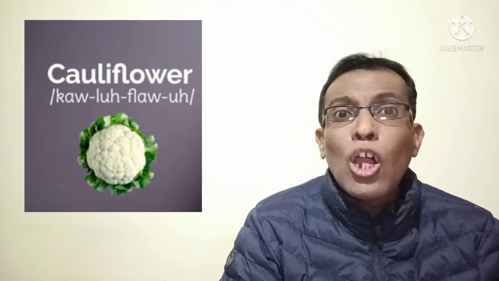Related to this, look at this photo. Yes, this is called phool gobi in Hindi, but in English it's cauliflower. Again, the stress is on the first part of the word, cauliflower. Now comes the most favorite vegetable of many people, though I personally don't like it, but this is called mushroom. Mushroom. So again, the stress is on the first part of the word, mushroom.